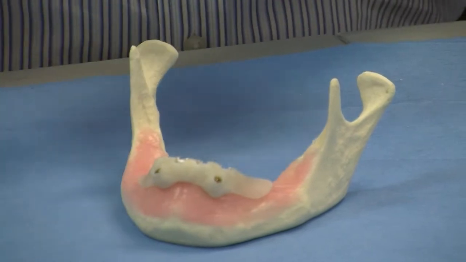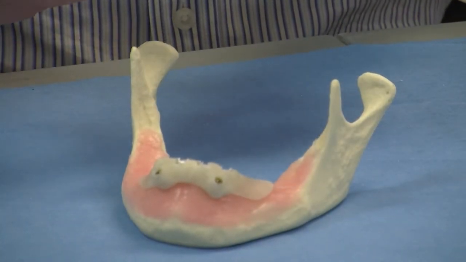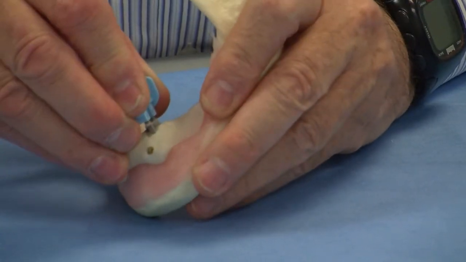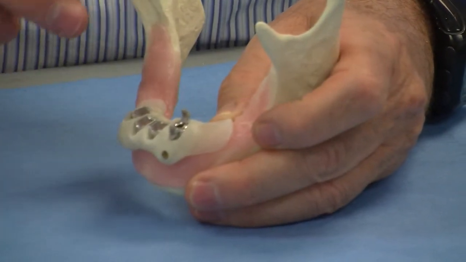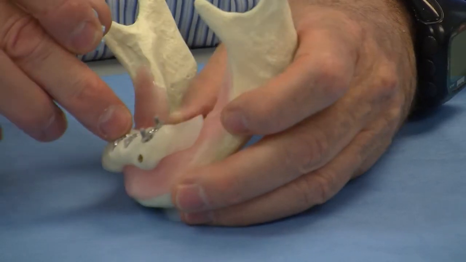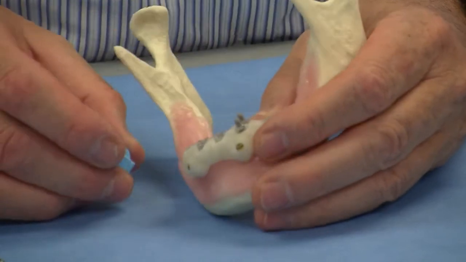To do that, we will insert one guide. So we have two ways to proceed. First one is to do one osteotomy at a time, or we can do all together by having 4 different guides.